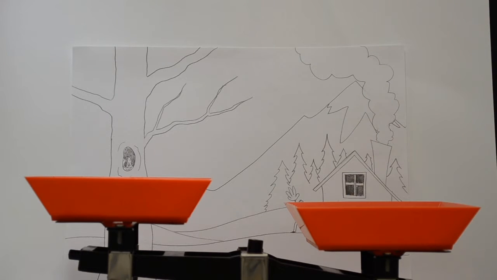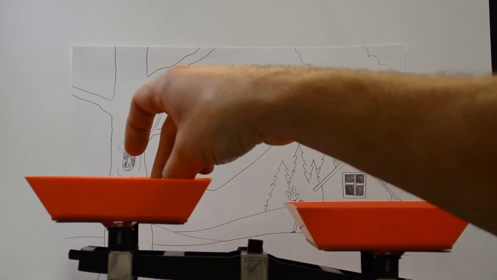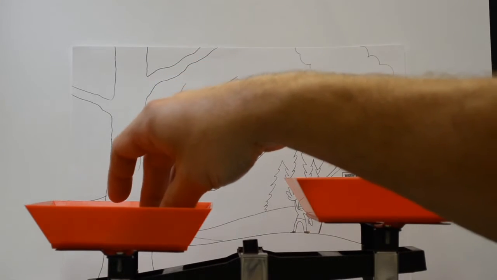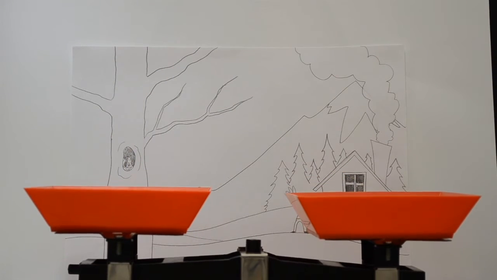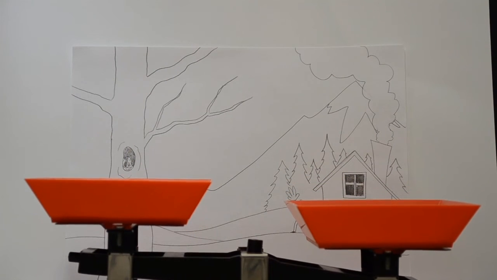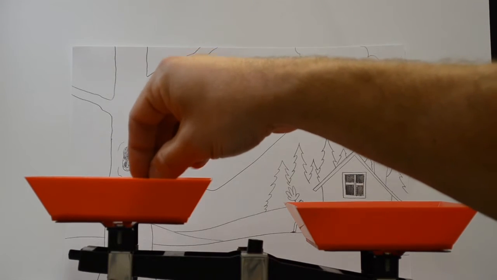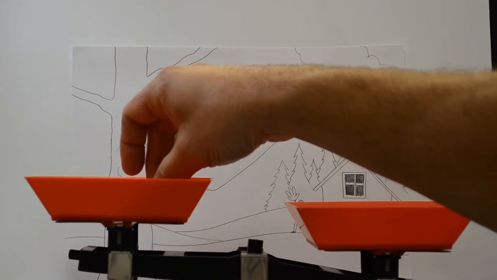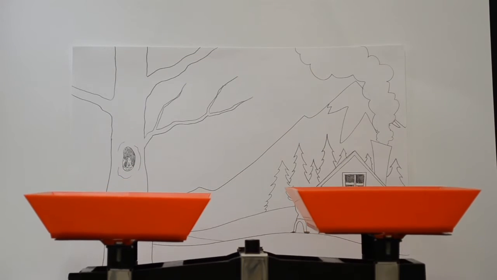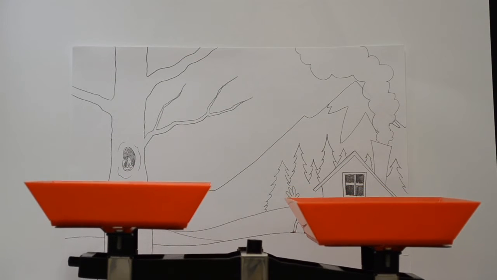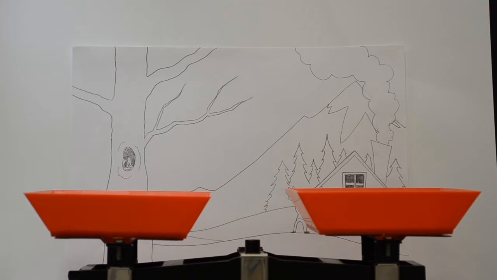So that may mean I need to add something to this side to balance it out. Oh, that's too much. I'm going to have to find something pretty perfect to get this all the way balanced, but I just want to help you understand the idea. So I did something a little small, and now it's starting to be balanced.